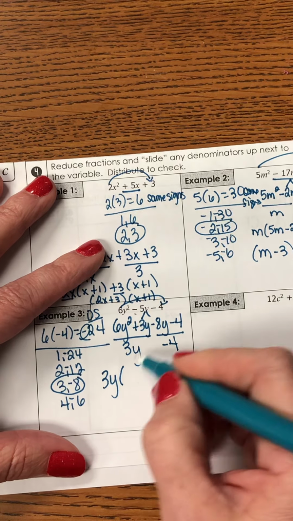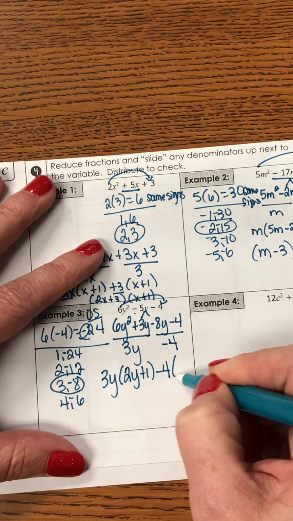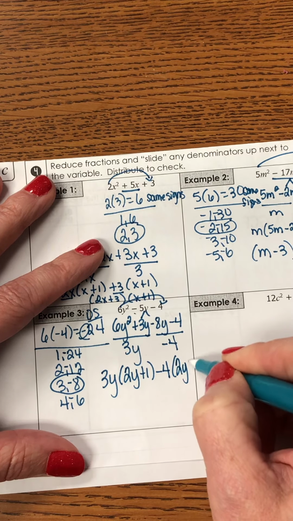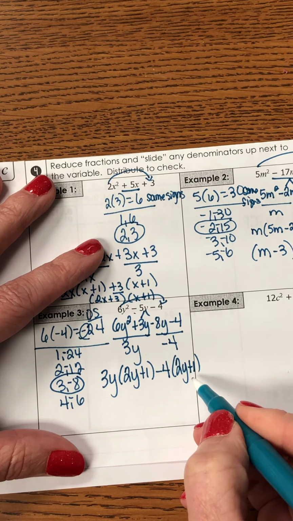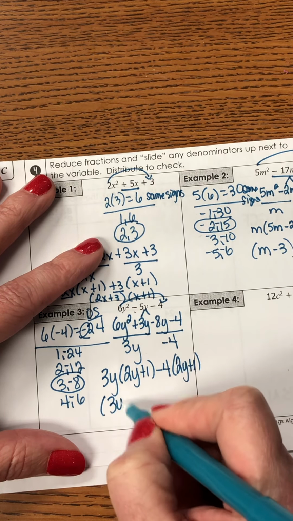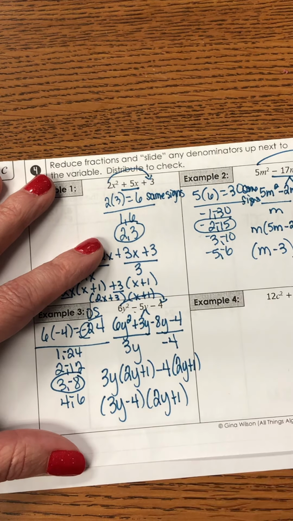Now let's divide by 3y, and I'll get 2y plus 1. Let's divide by negative 4, and again, I'll get 2y plus 1. See how both parentheses are exactly the same? So put your GCFs in the first parenthesis and put your matching parenthesis in the other.